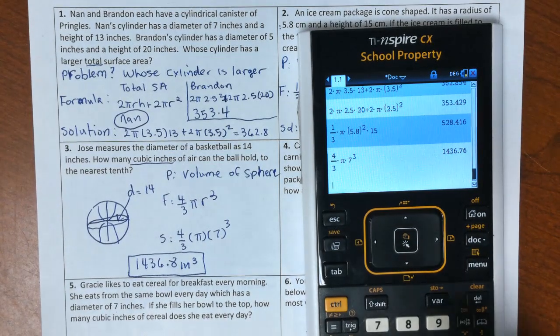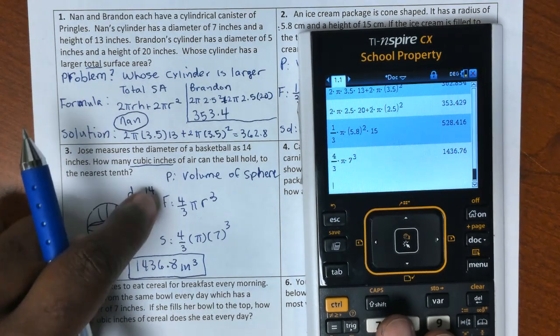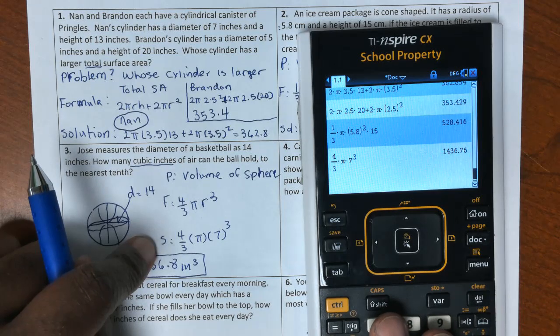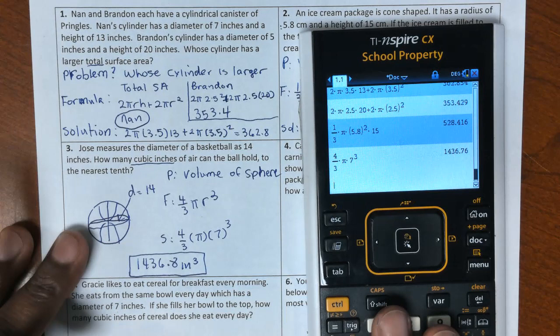Okay, so once again, if you take your time, look at what they're asking us to find, use the correct formula, plug in our numbers, and show what we're doing, it's going to be hard to make a mistake if we use this strategy. Okay, let's go to the next one.